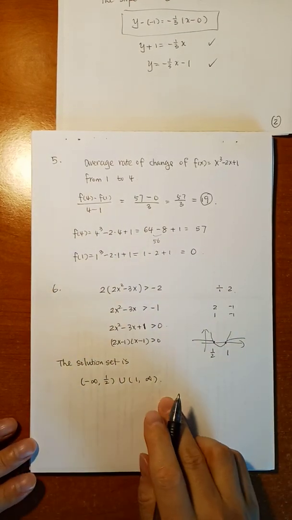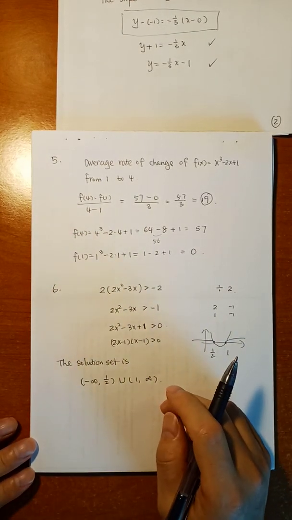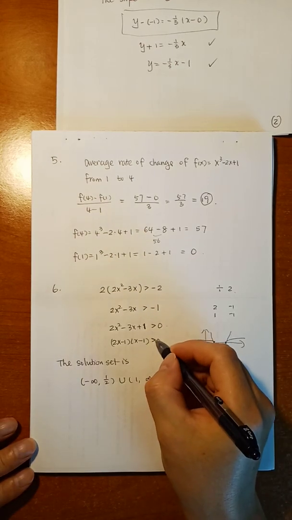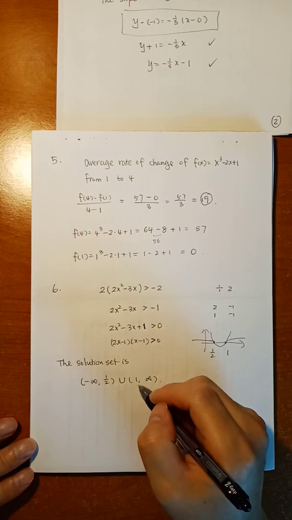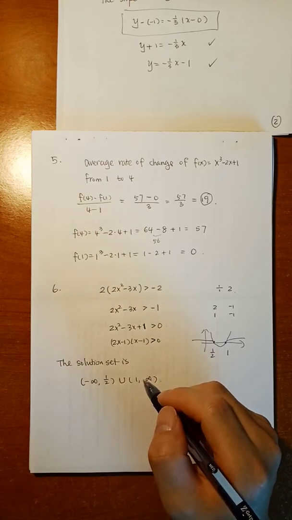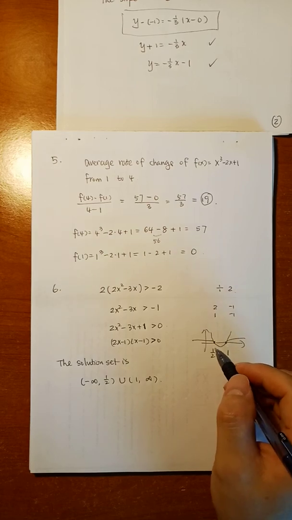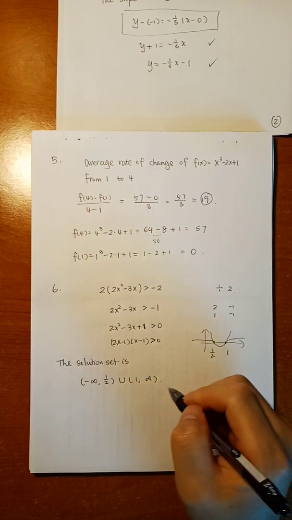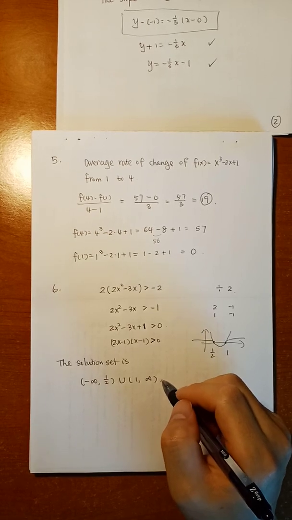Okay, so that's it. Many of you didn't try to solve the inequality. You tried to solve the equality. You only gave me 1/2 and 1. 1/2 and 1 are not solutions. They are the key points to find the solution, but they are not solutions. The solution set is this. This is an inequality, not an equality. Okay?